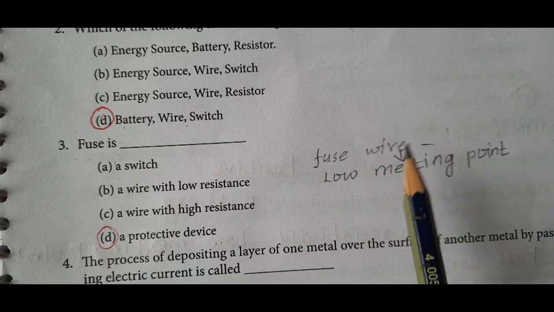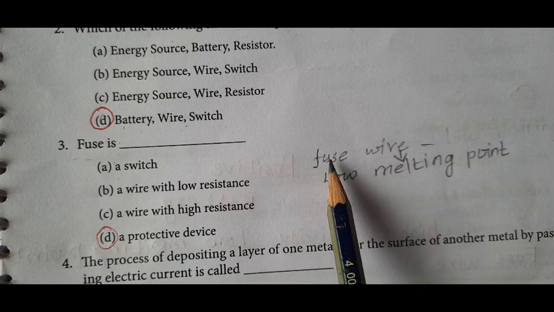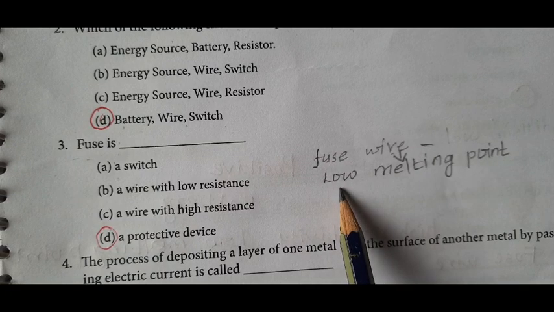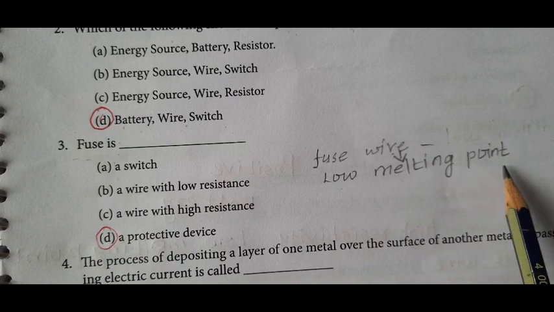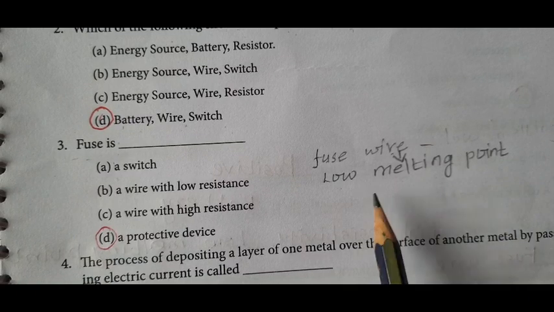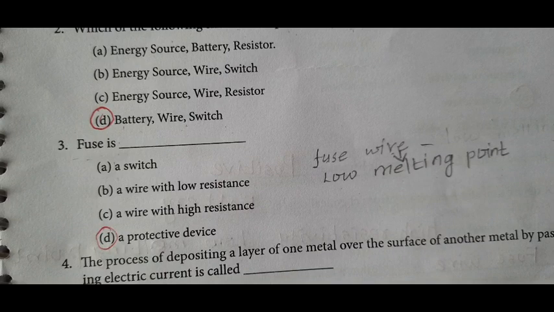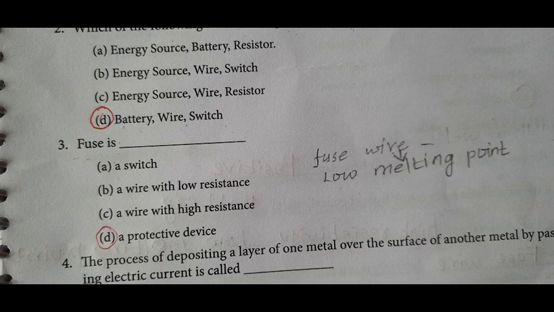In the fuse carrier, the fuse wire has a low melting point, so that when excess current flows, the fuse wire melts and saves the appliances from damage.